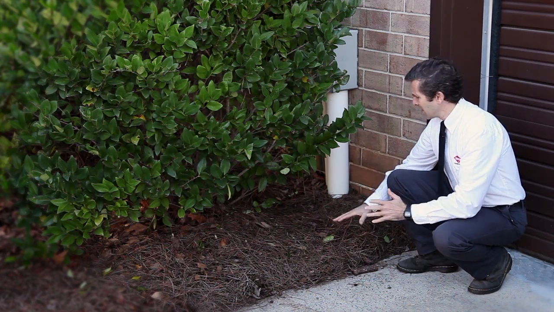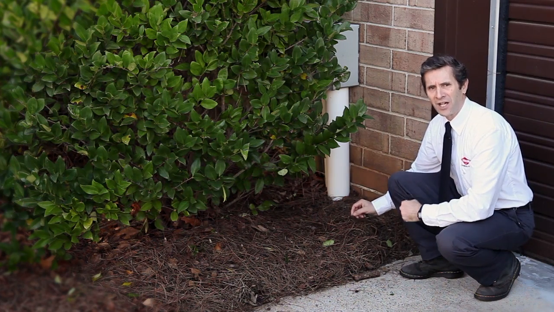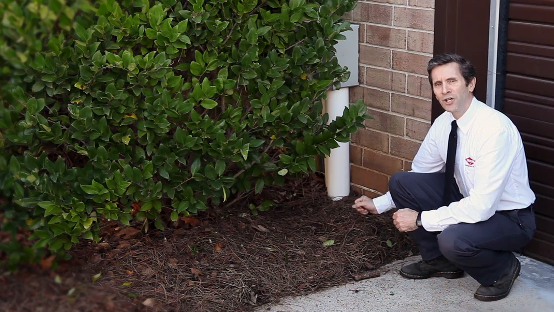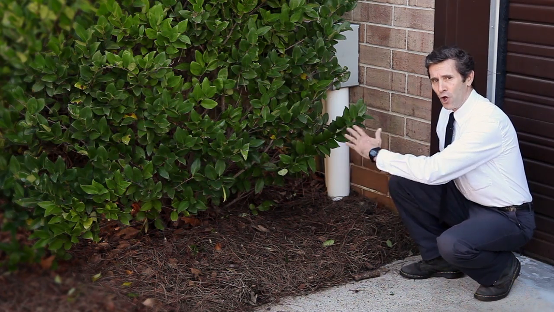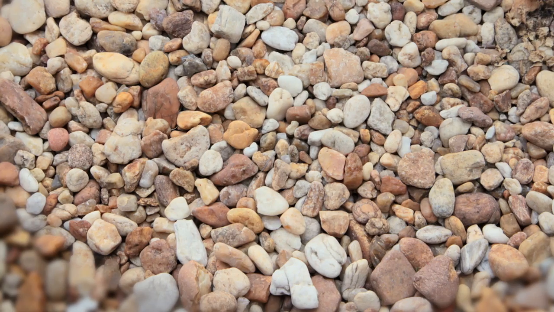So we recommend that pine straw and other chip mulches ought not to be used around the exterior of a building. We encourage that you have a 3-foot barrier with no vegetation and to use rock or rubble in that area. This is for two reasons.